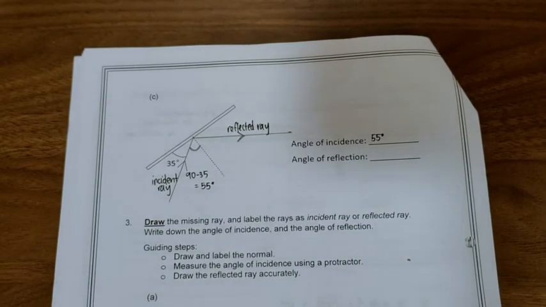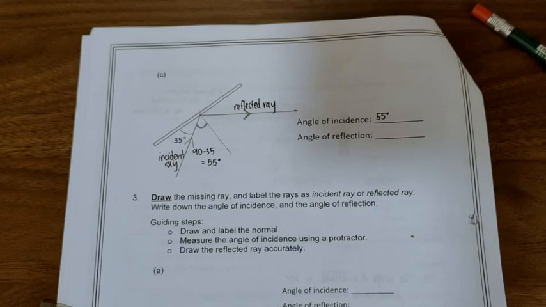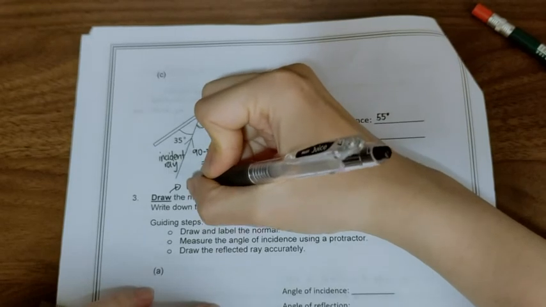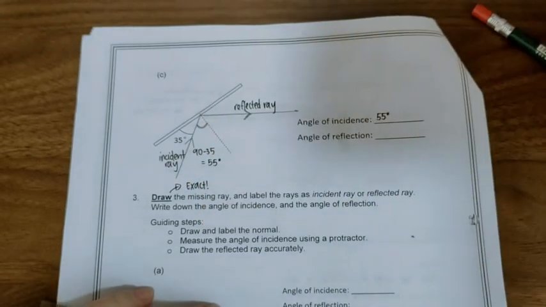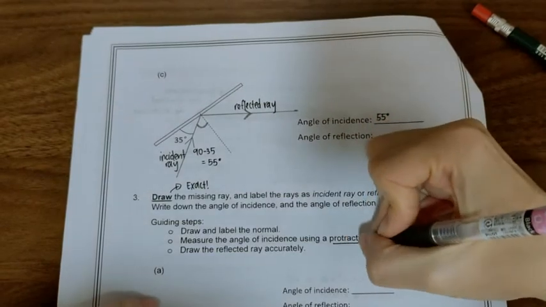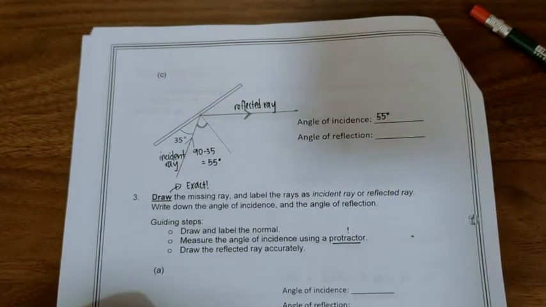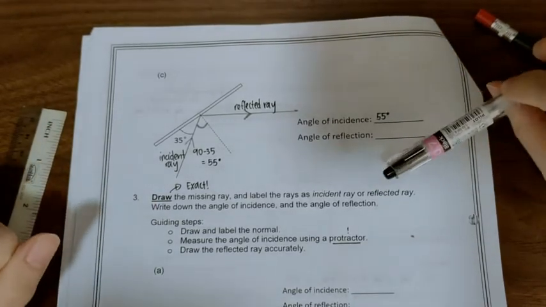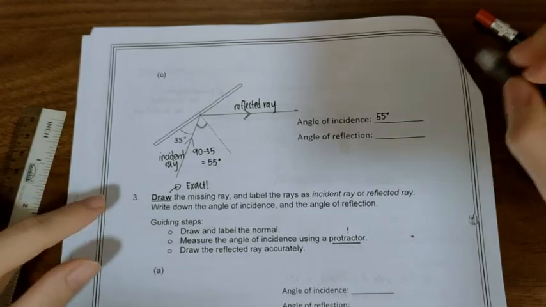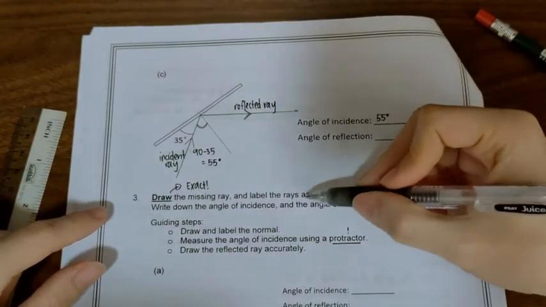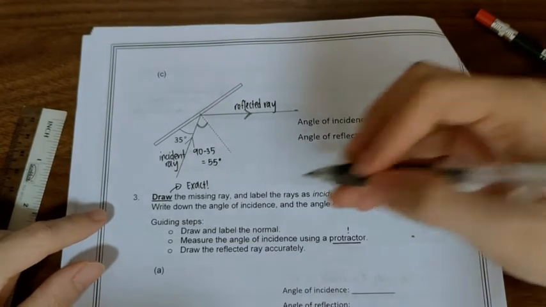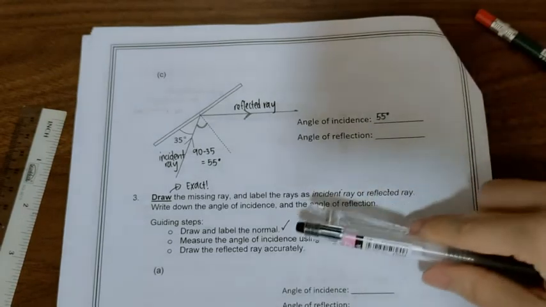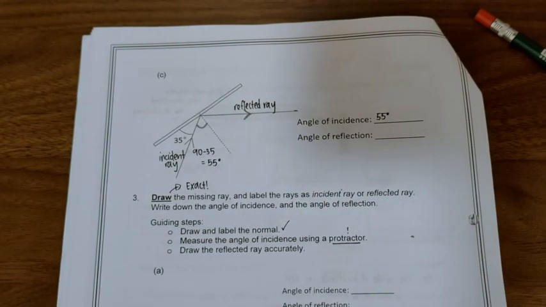Next, question 3. Now question 3, the question is phrased slightly differently. It used the word draw. So it means that you must be very exact. You have to use a protractor. Okay? If you don't use a protractor, when your teacher marks your work, it will not be considered correct. So what are you supposed to do for this question? You are supposed to label and write down the angle. And not just that, you have to show your normal and use your protractor to measure the angles accurately.